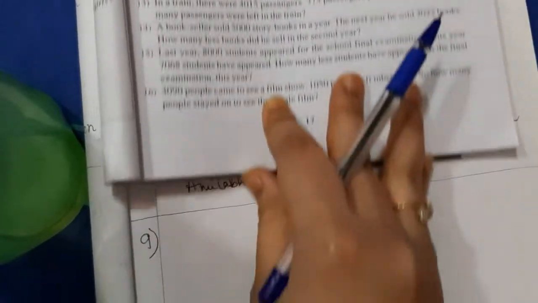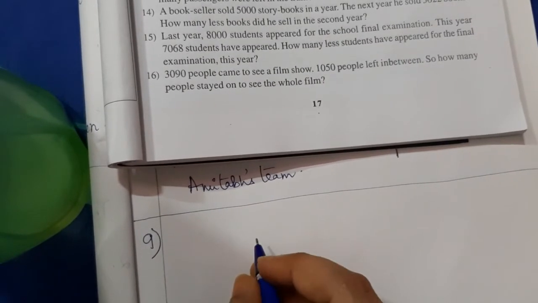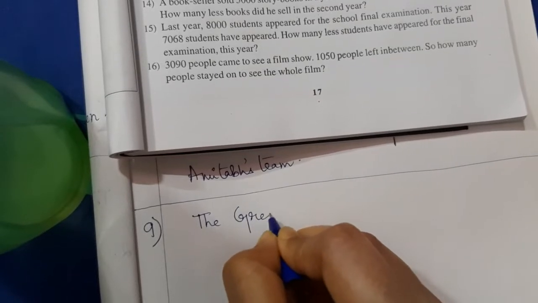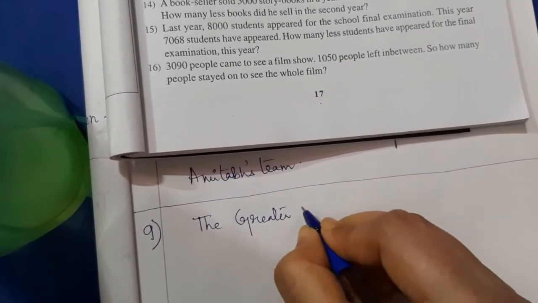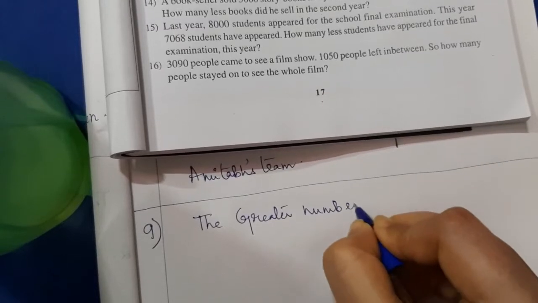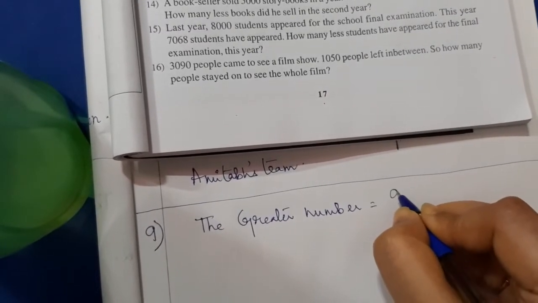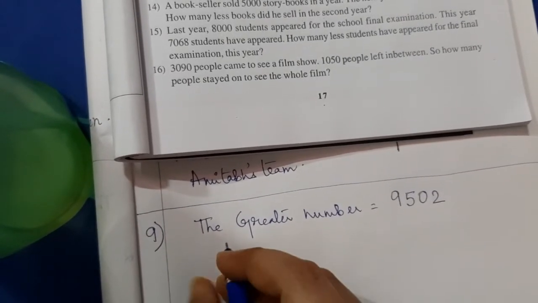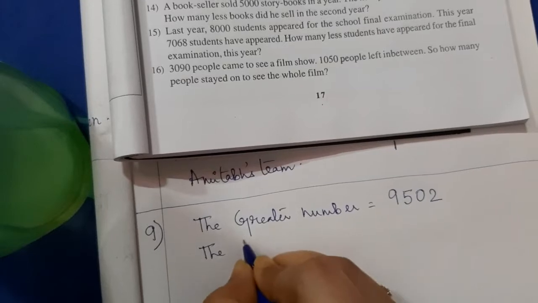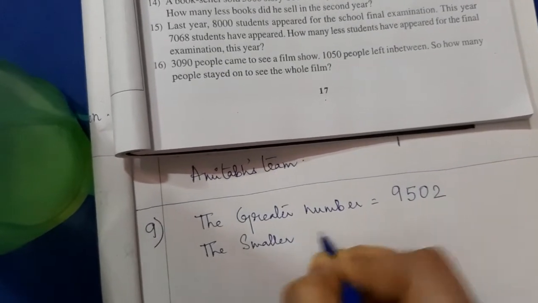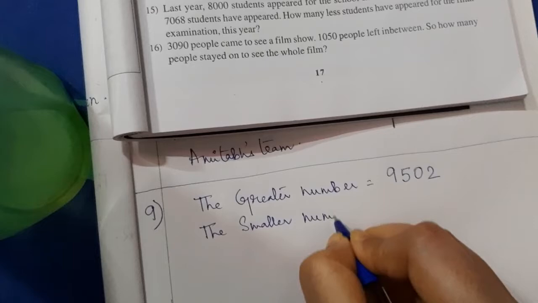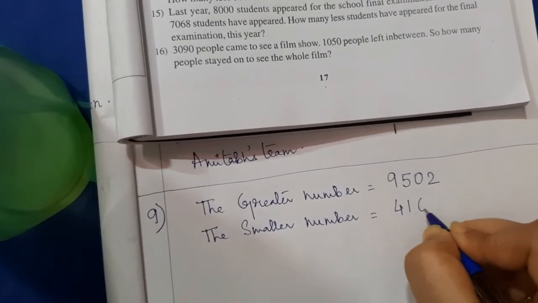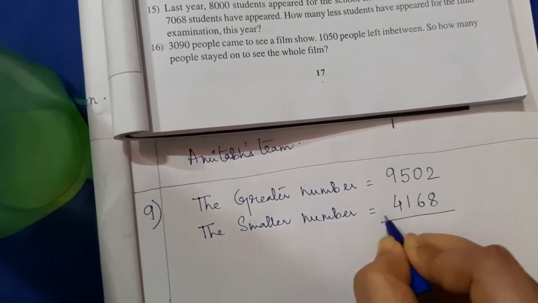So the question is, what should be added to this number to get this number? Alright, so we are going to write it like this. The greater number is equal to 9502. The smaller number is equal to 4168. Alright, so we are going to subtract.